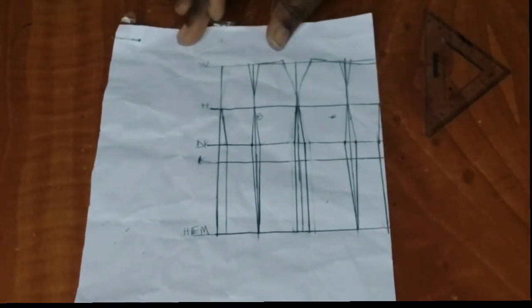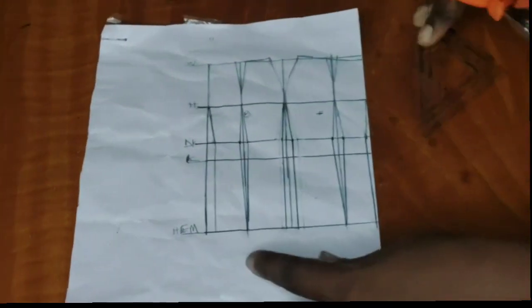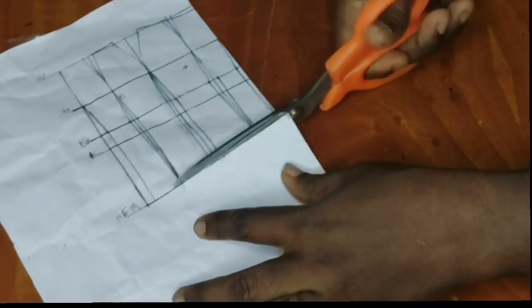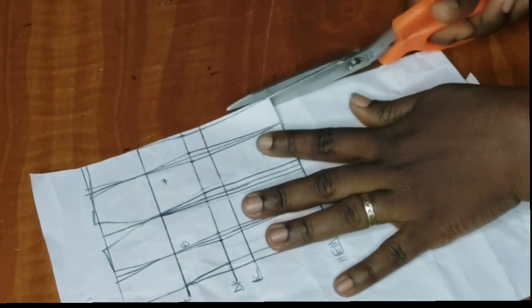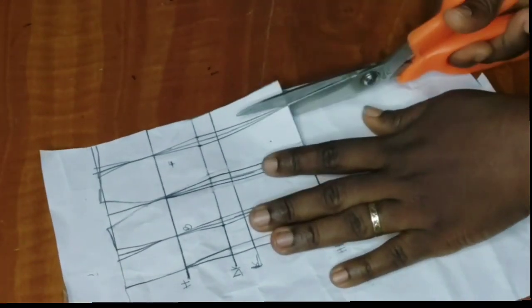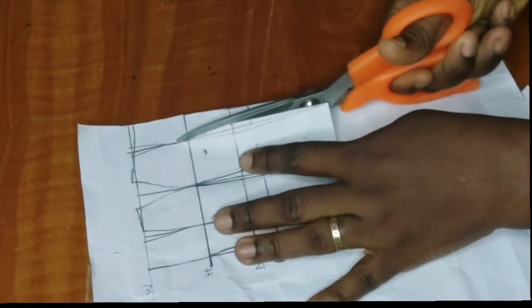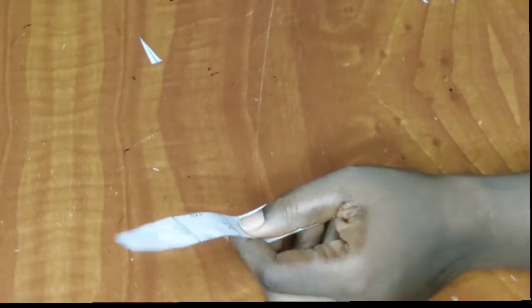Now I'm going to be cutting out. So let me show you my panels.